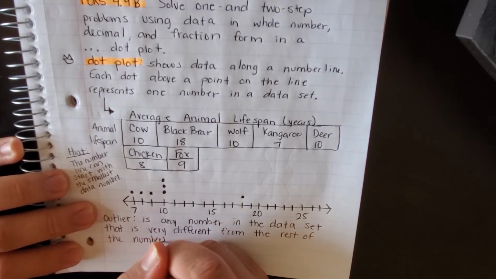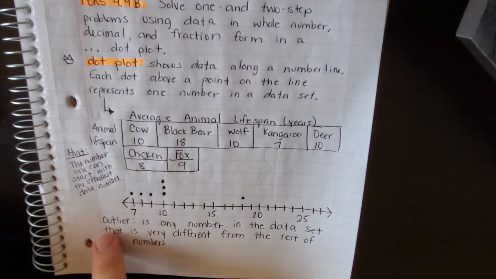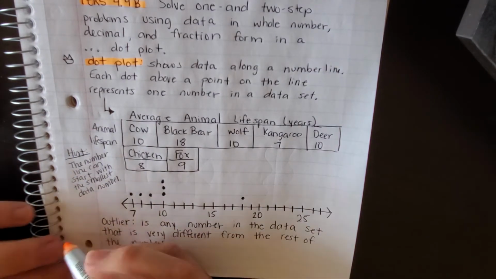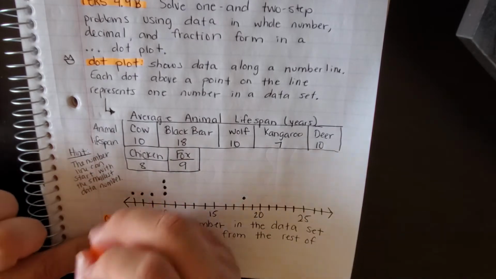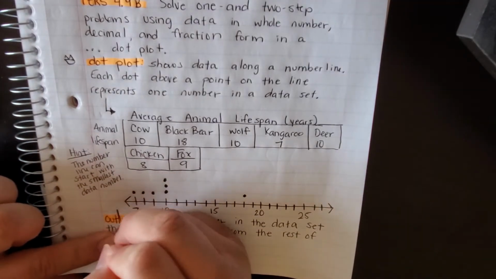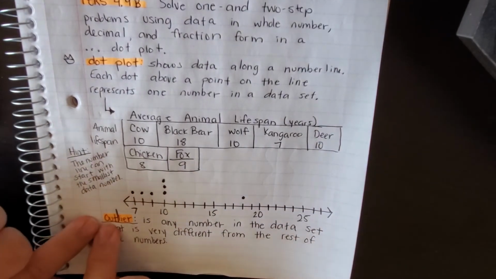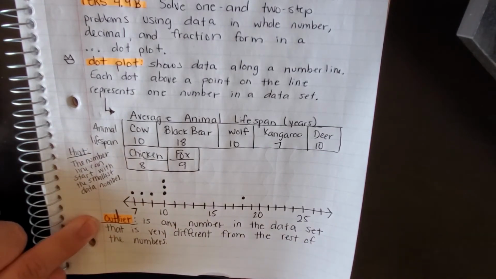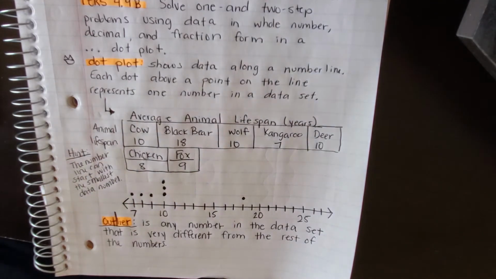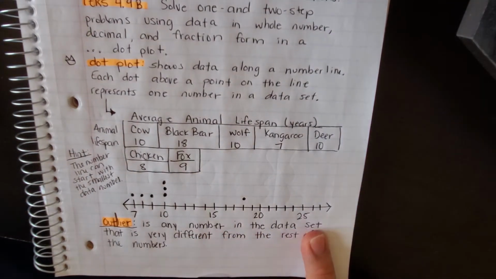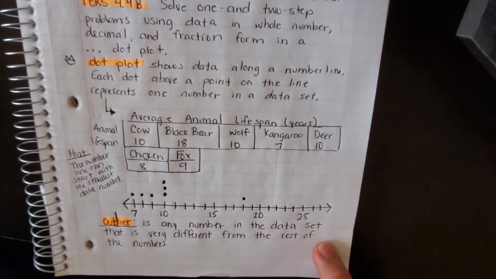Okay, so looking at the word outlier itself, we can go ahead and break it down. Out and liar, into 2 words. Out meaning away from everything else, and liar, it's lying. So you can think about it that way. An outlier is any number in a data set that is very different from the rest of the numbers.